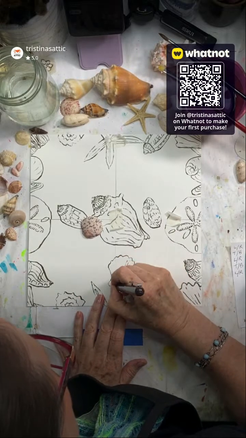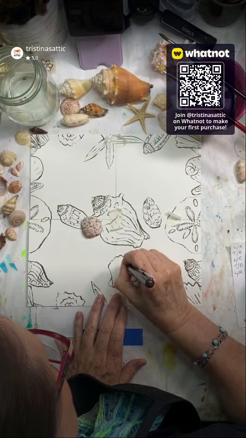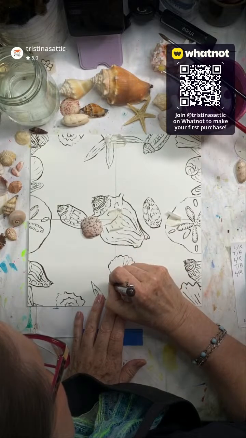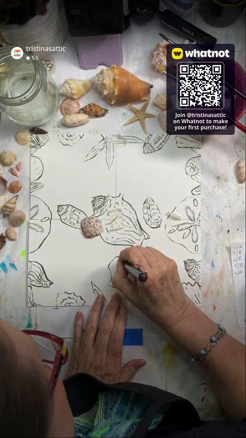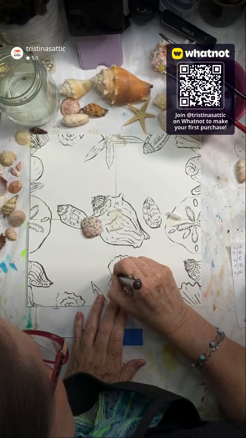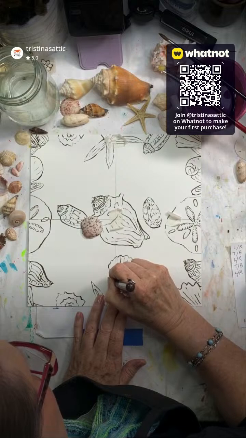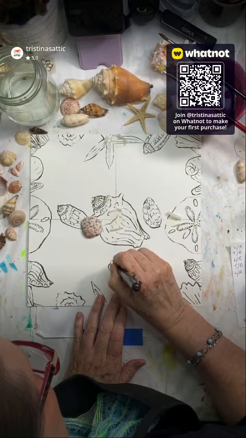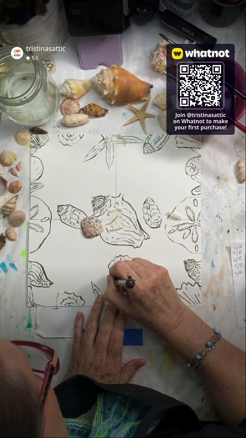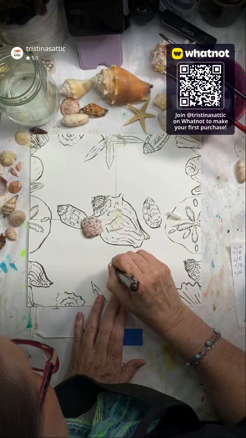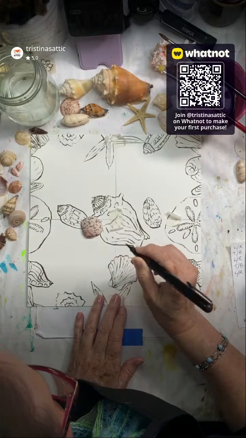Or push a little bit harder and then you'll get thicker lines. Okay, let's do this. I'm trying to not do it too dark, kind of have a little bit thinner lines here. But that is a-okay if they come out thicker. There we go.